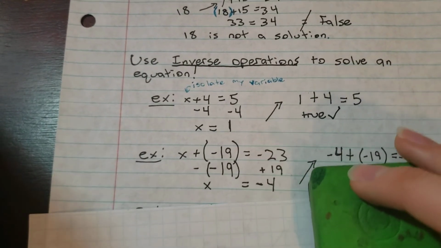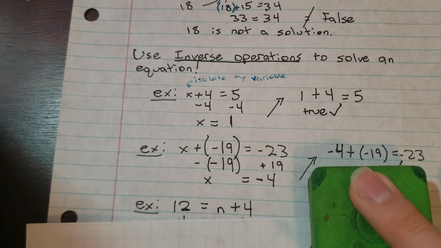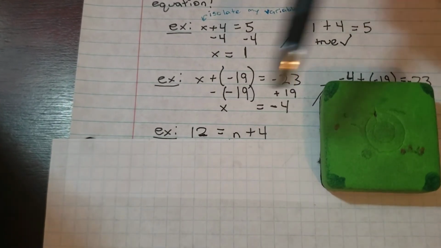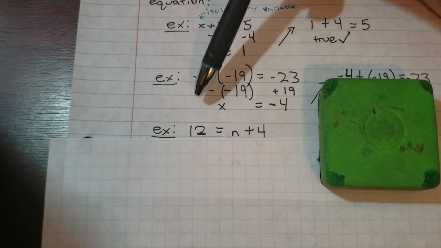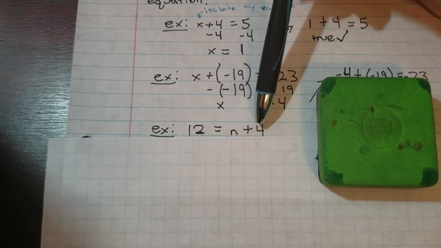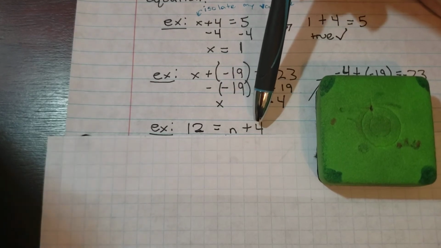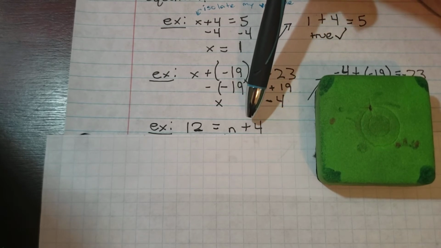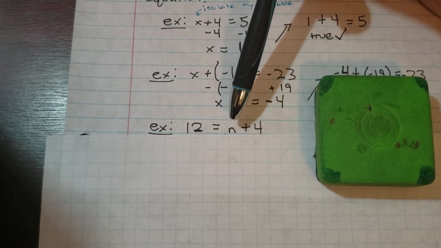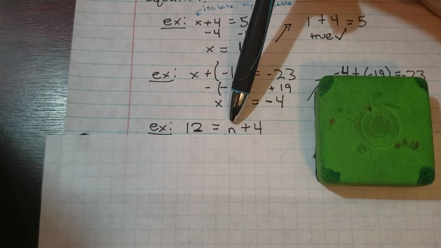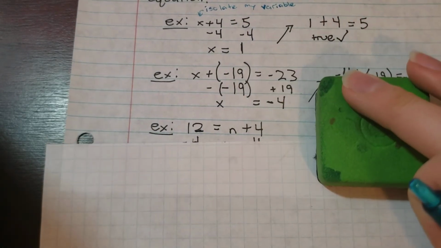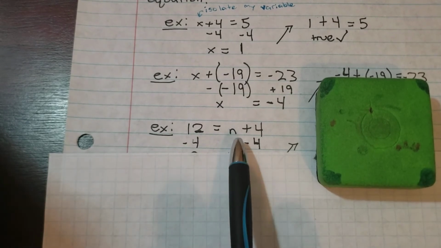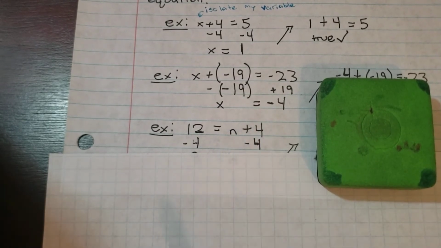Okay. I've got one more on this page for you guys. Switching it up, putting the variable on the other side of the equation. 12 equals n plus 4. Okay. Well, the opposite operation of addition is subtraction. I want to isolate my n, so I'm going to subtract 4, and what I do to one side of the equation, I have to do to the other. So n minus 4 is just going to leave me with n.